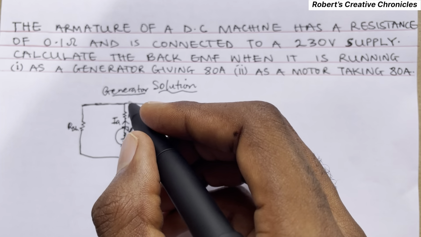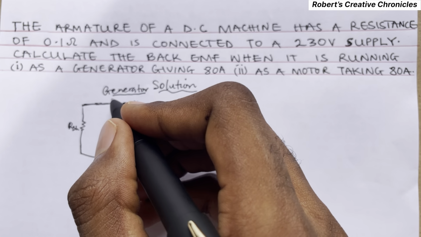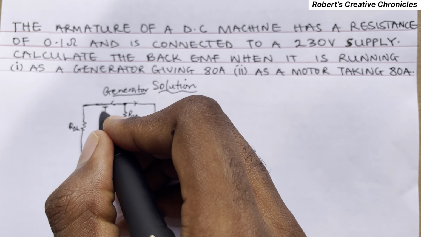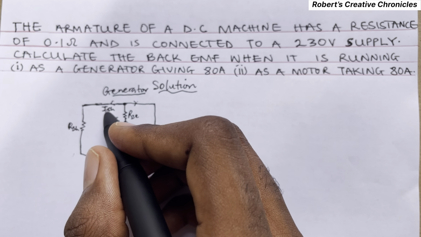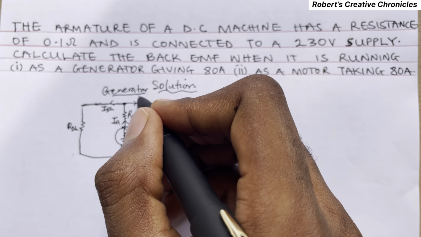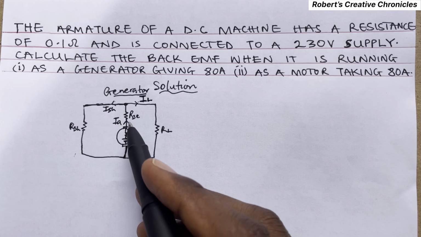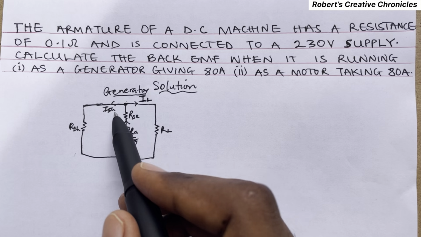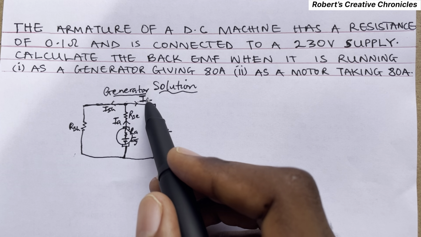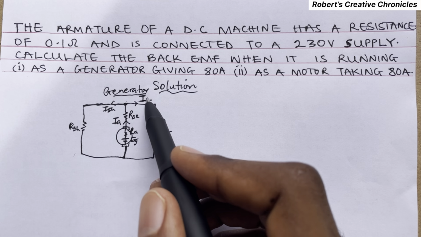It flows up through this series resistor, and when it comes to this point, it divides into two. That is the shunt current, ISH, or you can write it as IF. Then here is the load current IL. So if you use KCL here at this point, IA is equal to ISH plus IL.